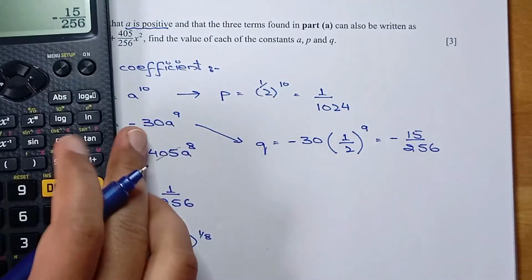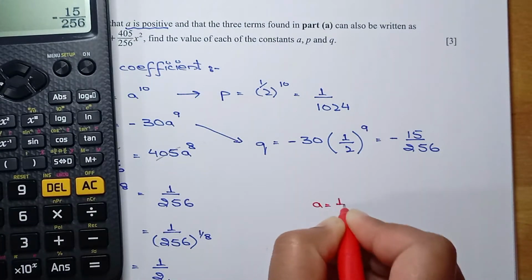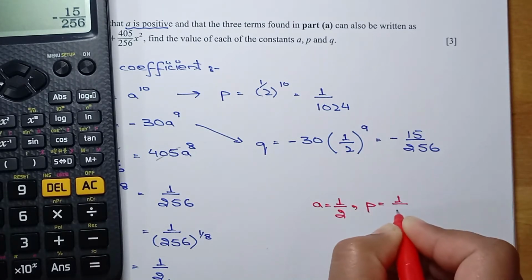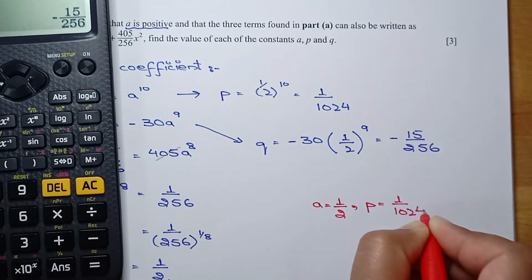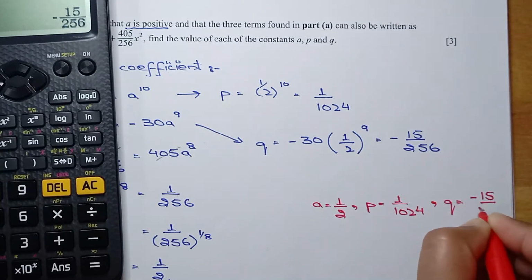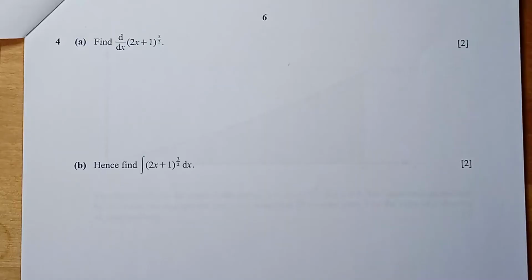So let me write down all the answers. We can say a is 1 by 2, p is 1 by 1024, and q is minus 15 over 256. So these are the three values.